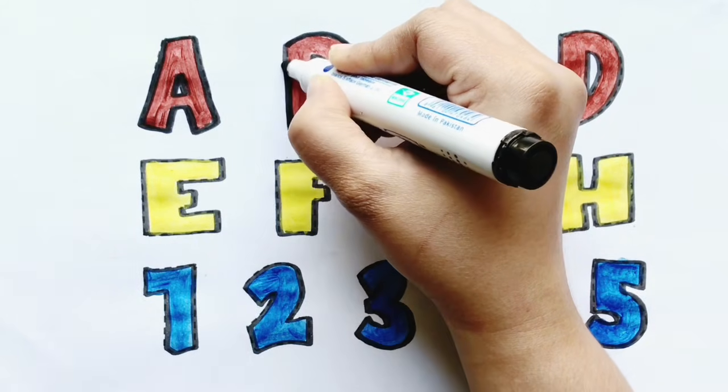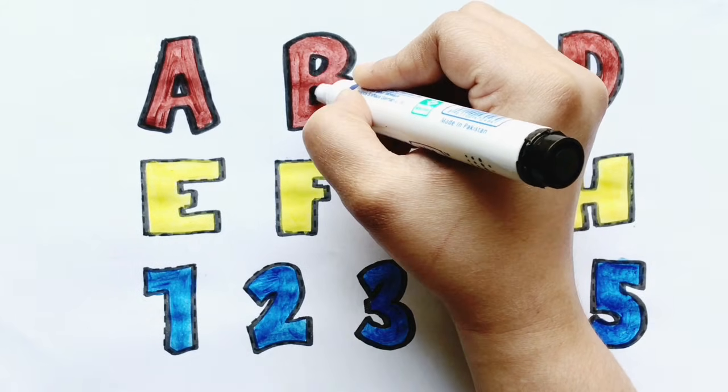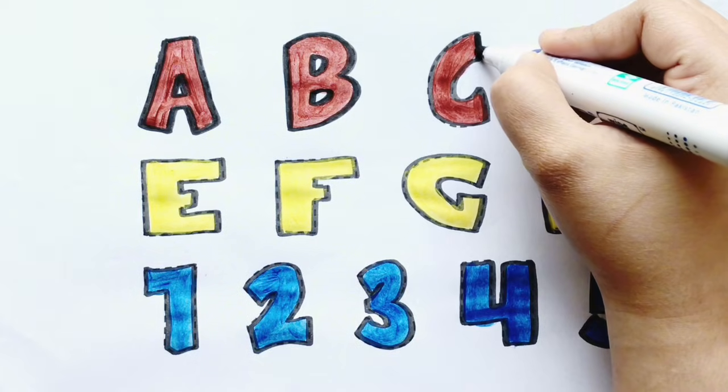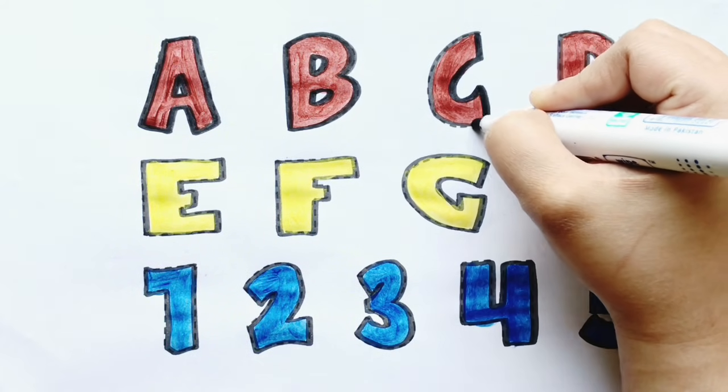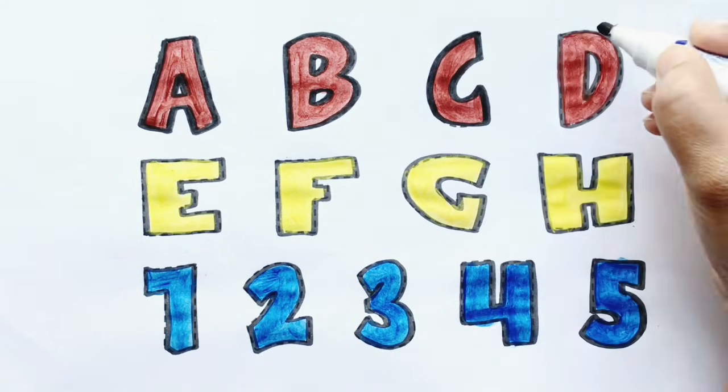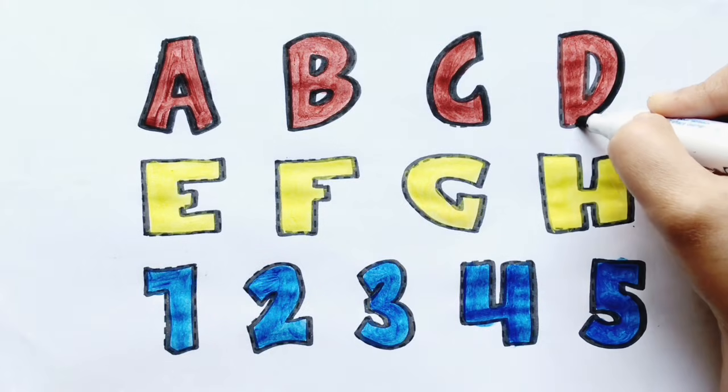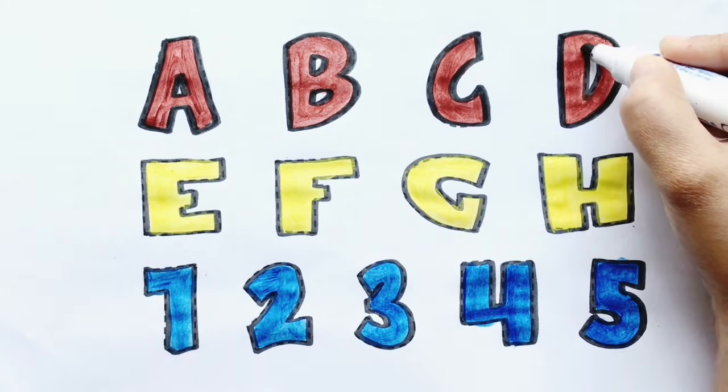Singing all together, A, B, C. Count the rhythm and 1, 2, 3. We're singing all together.